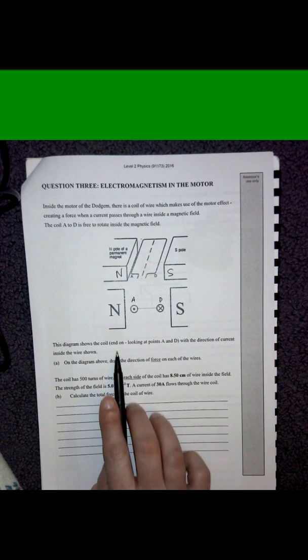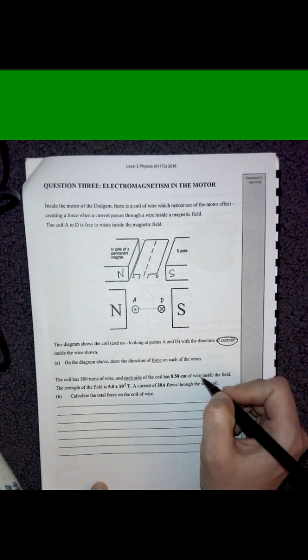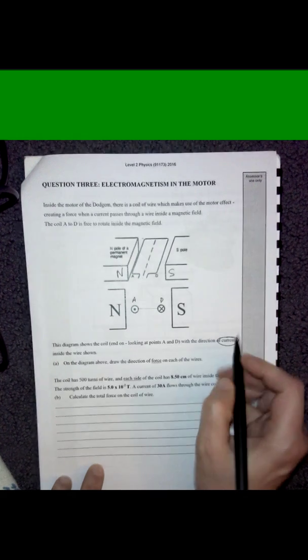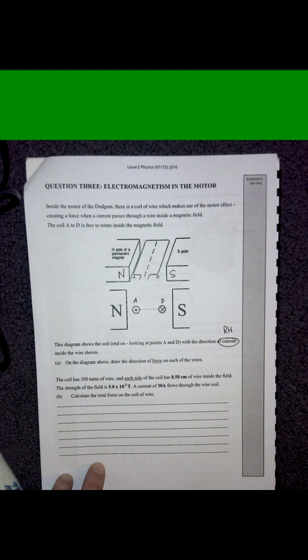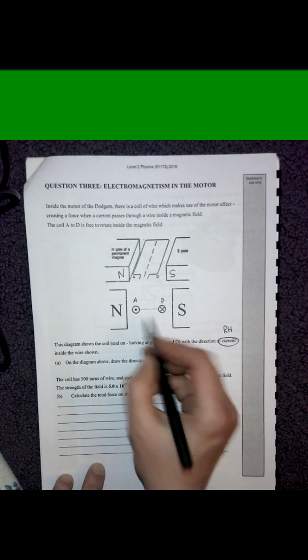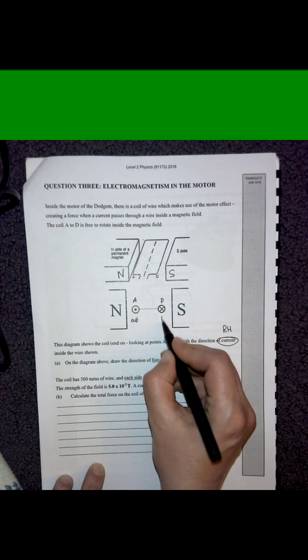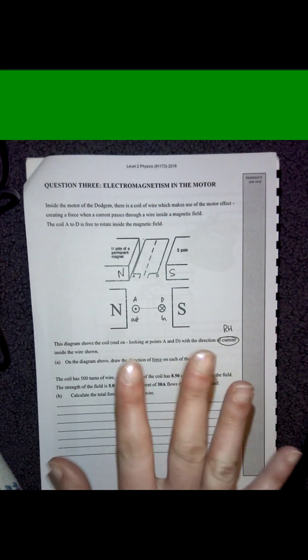So it says the diagram shows end on looking at points A and D with the direction of the current inside the wire. Current, not electron flow, current. So as soon as you see current, we should be using our right hand. And it tells us this is the inside of the wire. So dots mean out of the page, crosses mean into the page. Okay, so it says on the diagram above, draw the direction of the force on each of the wires. We're using conventional current here, so we're going to be thinking about our right hand.